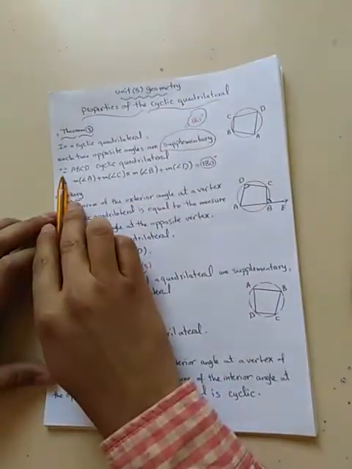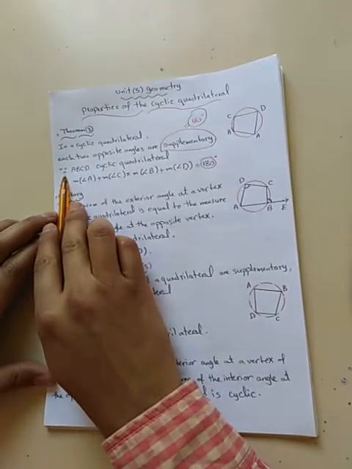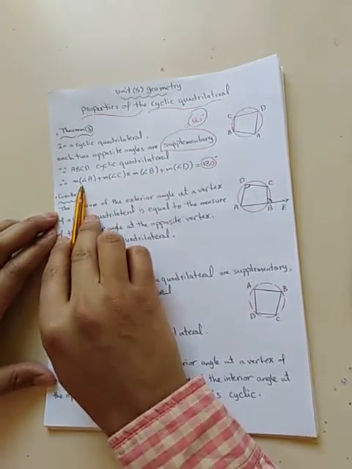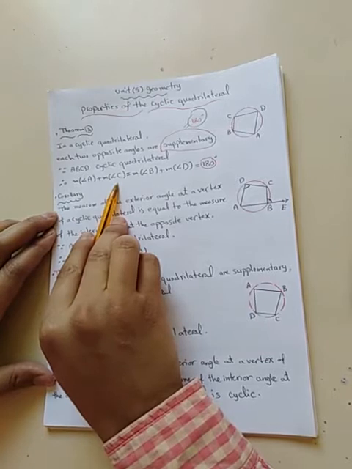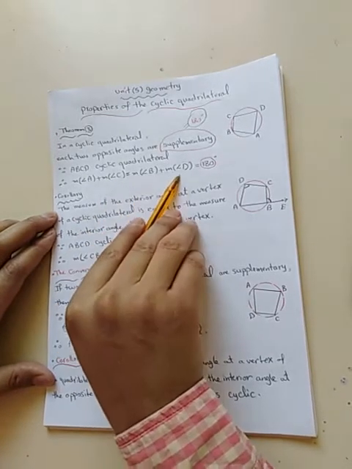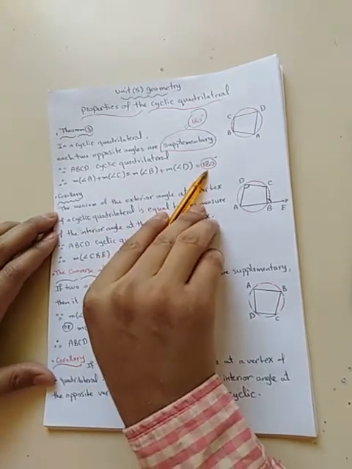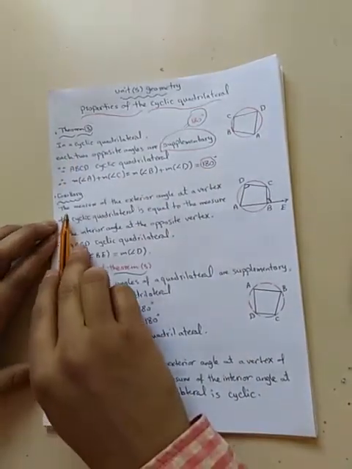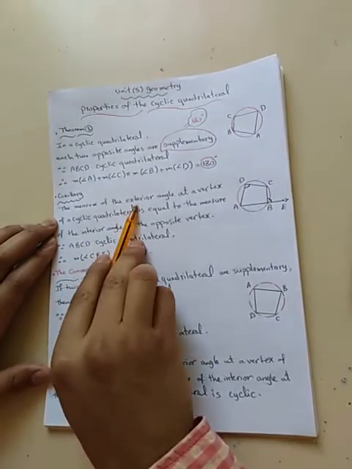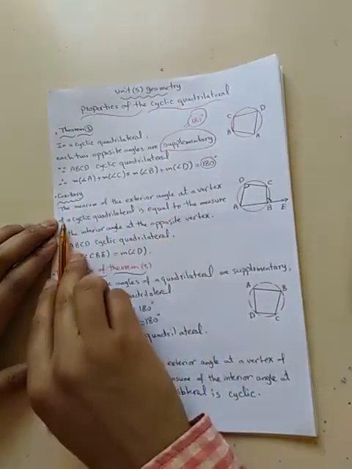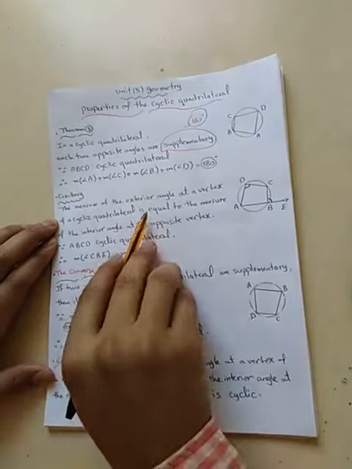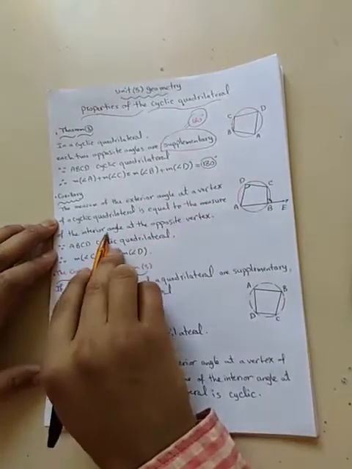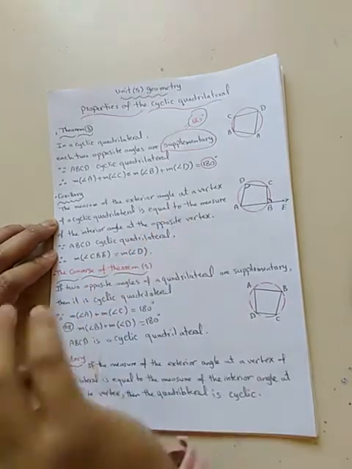When we write the proof, we will write: since ABCD is a cyclic quadrilateral, therefore measure angle A plus measure angle C, or measure angle B plus measure angle D, equals 180. Corollary on the theorem: the measure of the exterior angle at a vertex of a cyclic quadrilateral is equal to the measure of the interior angle at the opposite vertex.